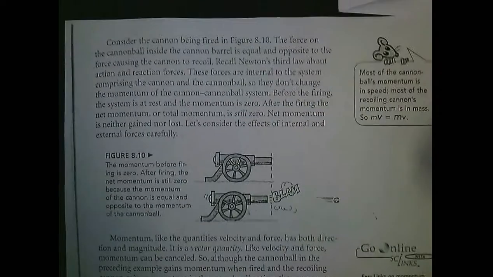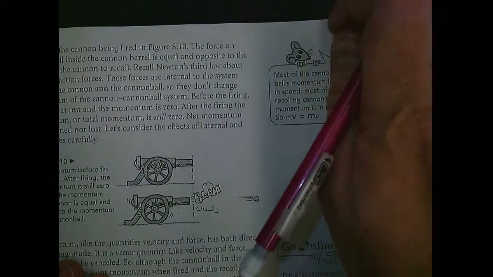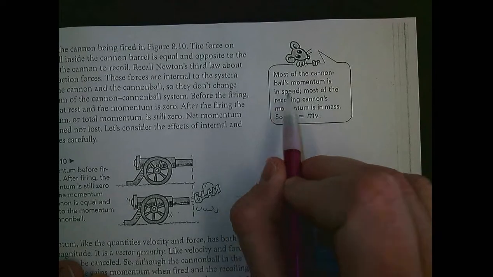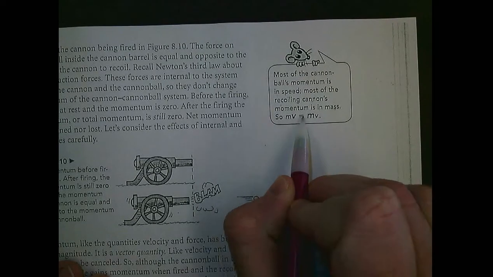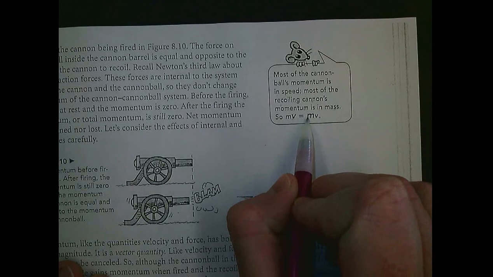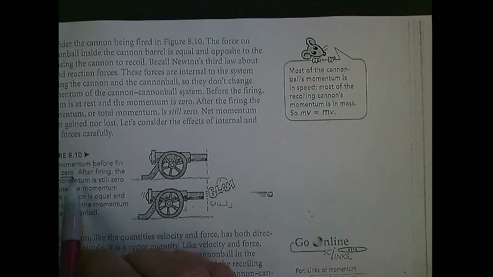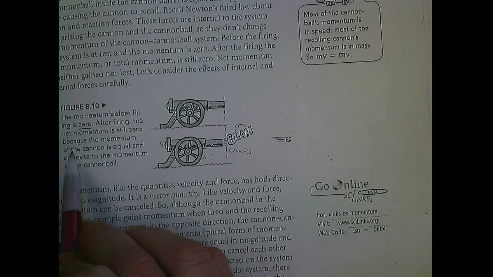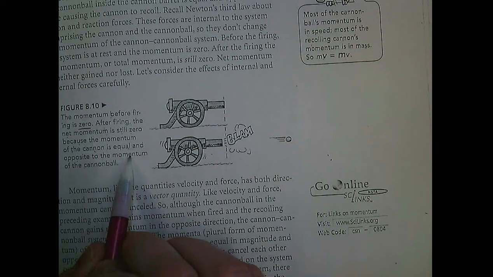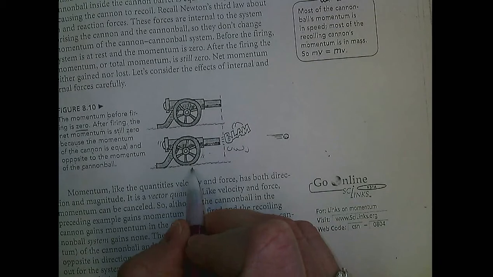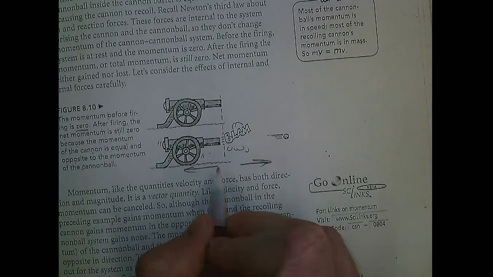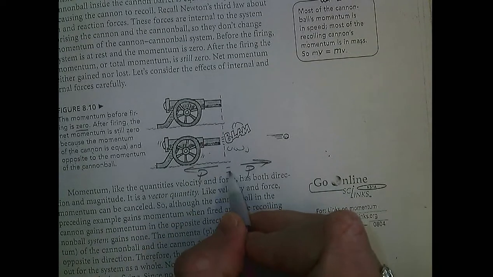I'm going to flip to the next page. We still haven't talked about conservation yet, so I'm assuming we're going to get to that here. Oh, here's the cannon. Most of the cannonball's momentum is in speed. Most of the recoiling cannon's momentum is in mass. Little mass, big v, big mass, little v. Okay, that's about this. The momentum before firing is 0. After firing, the net momentum is still 0, because the momentum of the cannon is equal and opposite to the momentum of the cannonball. Oh, so the p's are equal but opposite.